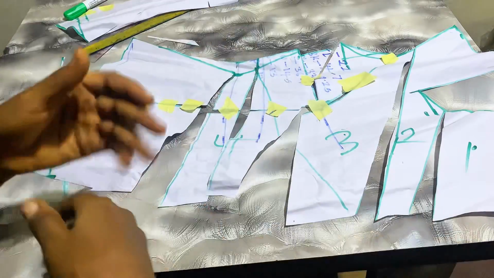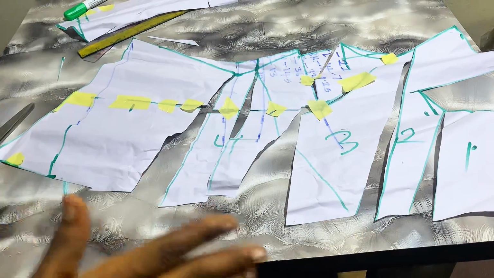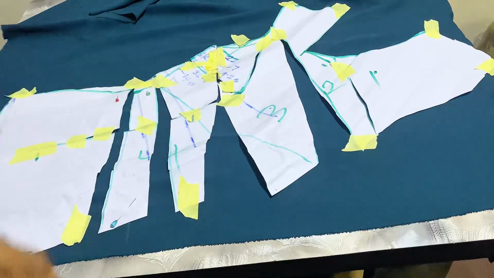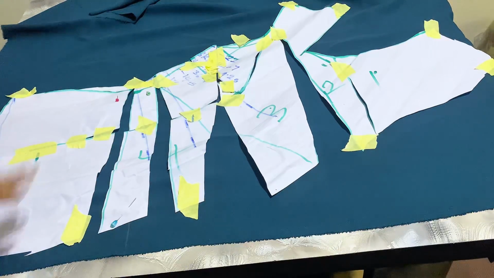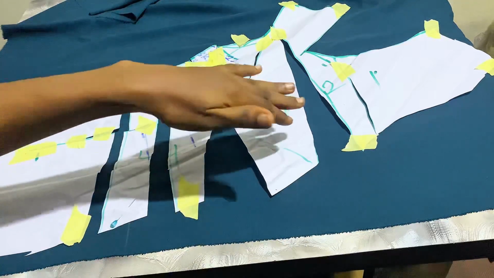So let's put it. You can decide to just place it on another pattern paper and draft it, but I don't want to waste my pattern paper. I'm going to place it on the fabric and do that. So after spreading your pattern this way, you can see that I've already spread my pattern. This is how you're going to spread it. Give space where you slash. So you're going to spread it.